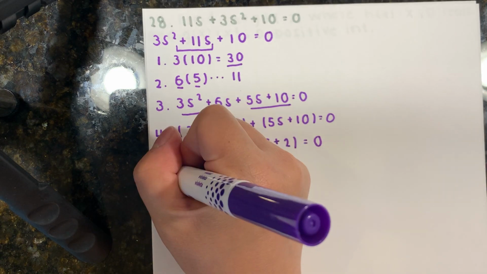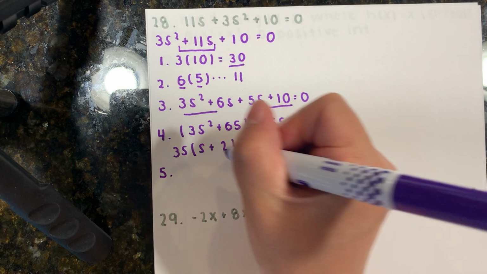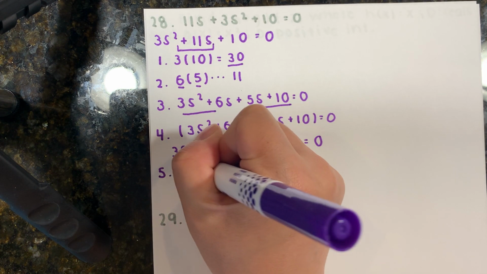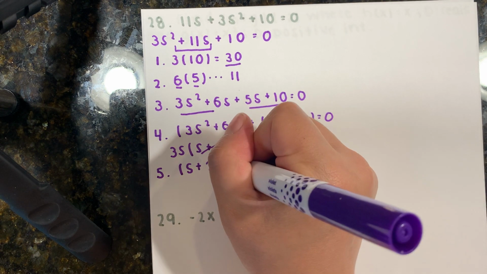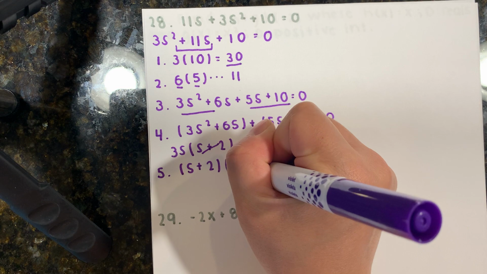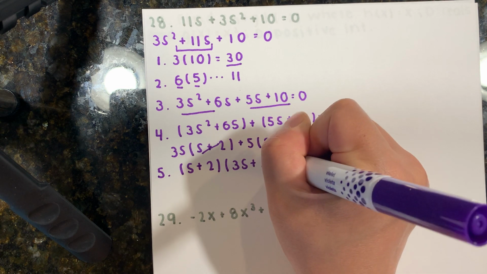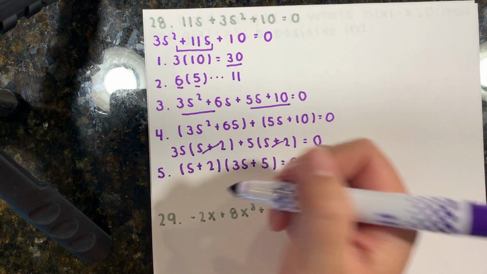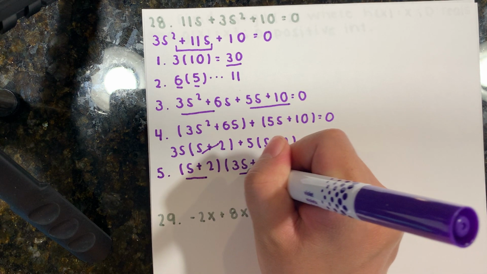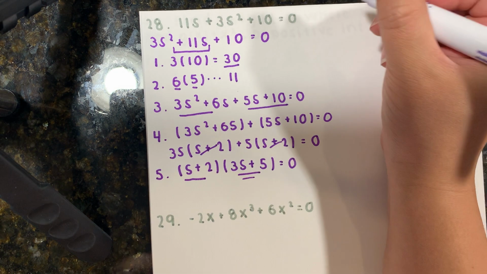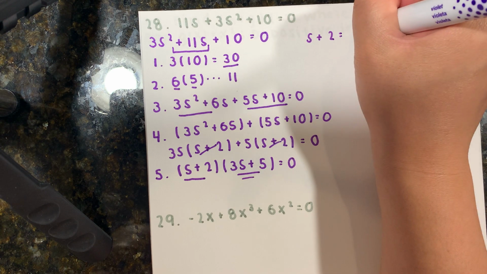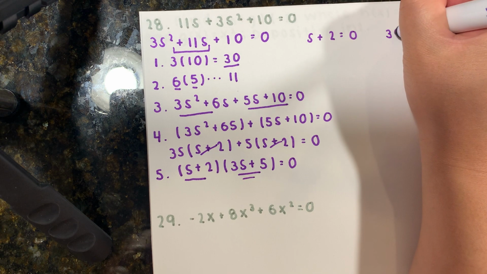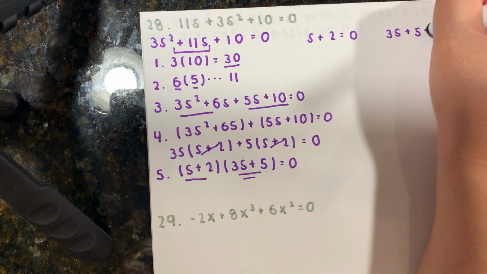And now it comes to the factoring. So factoring, you take out the s plus 2, and then your second parenthesis becomes what's left, which is the 3s plus 5. Now to solve, you have to set each of these equal to 0. So I have s plus 2 equals 0, and then 3s plus 5 equals 0.